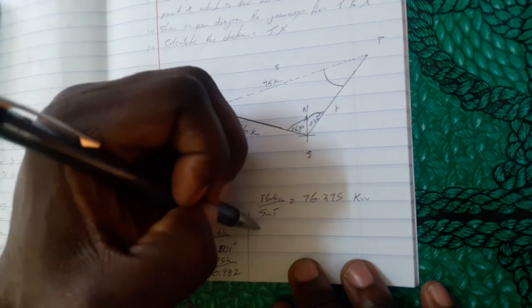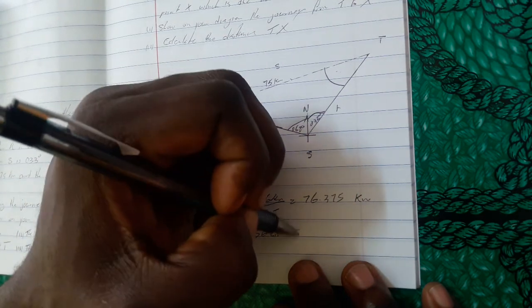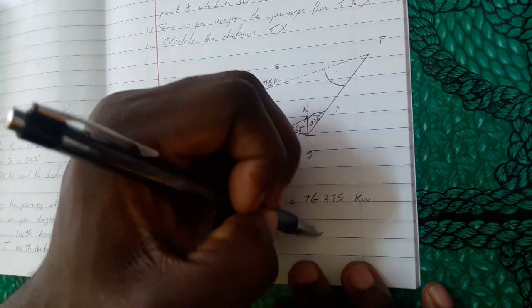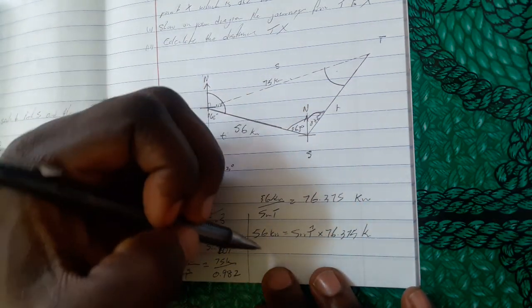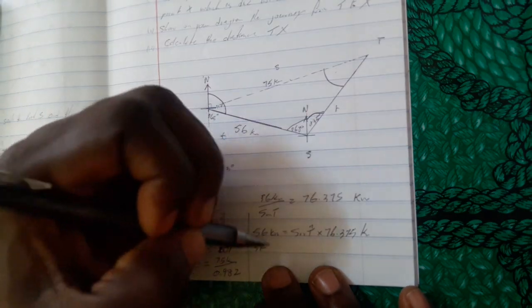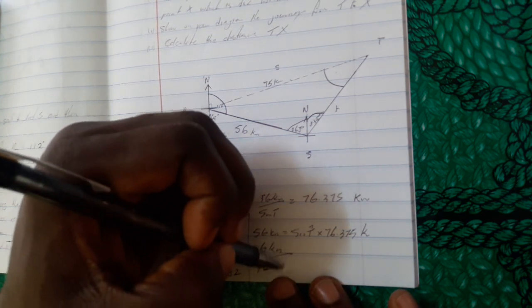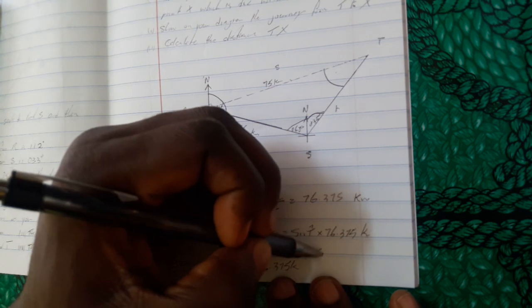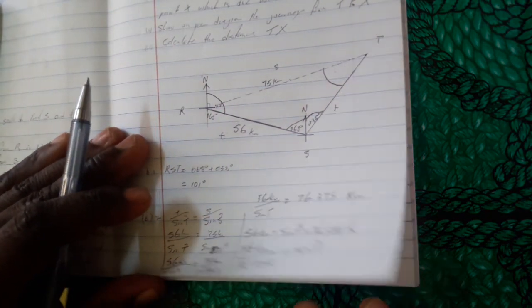Then you cross multiply. 56 km is equal to sine t times 76.375 km. Then you bring over that 76.375 km: 56 km divided by 76.375 km is equal to sine t. When you divide this side, going on the next page.